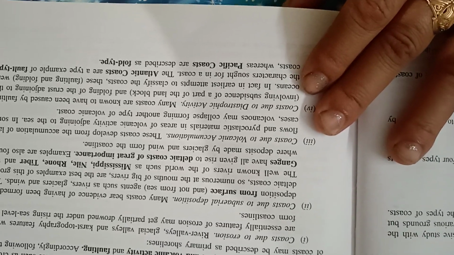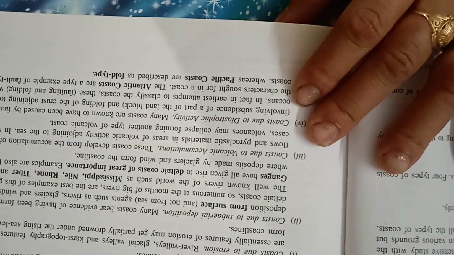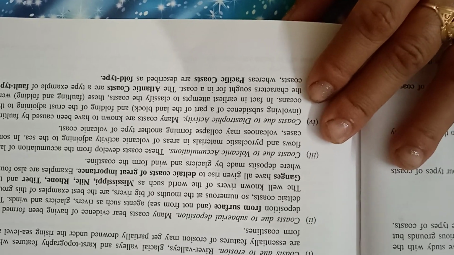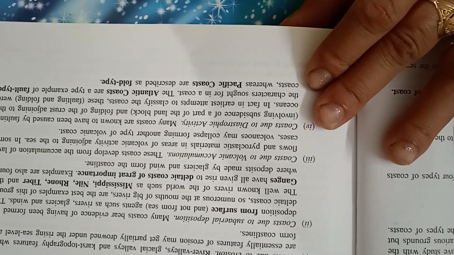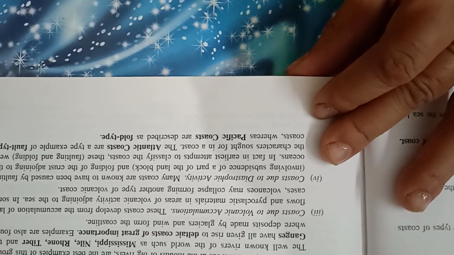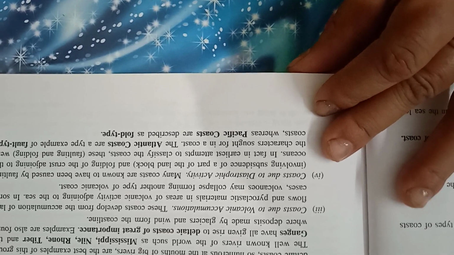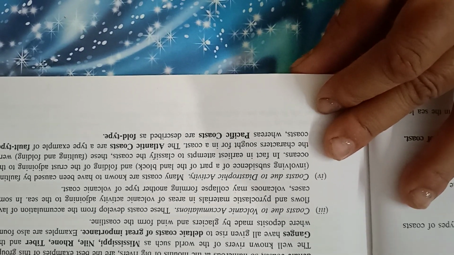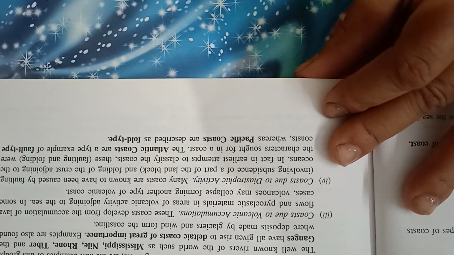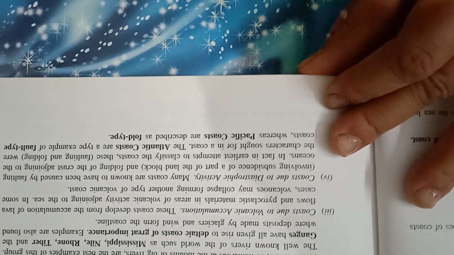Coasts due to volcanic accumulations. These coasts develop from the accumulation of lava flows and pyroclastic materials in areas of volcanic activity adjoining the sea. In some cases, volcanoes may collapse, forming another type of volcanic coast. Coasts due to diastrophic activities: many coasts are known to have been caused by faulting involving subsidence of a part of the land blocks and folding of the crust adjoining the oceans.